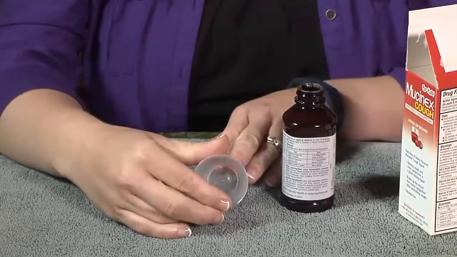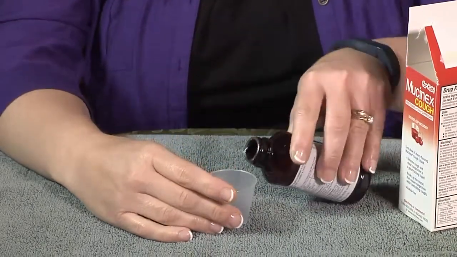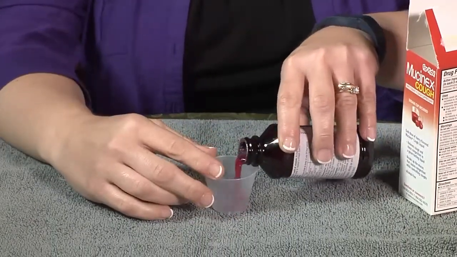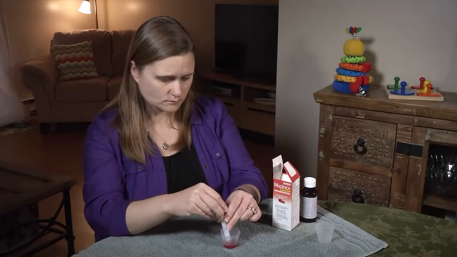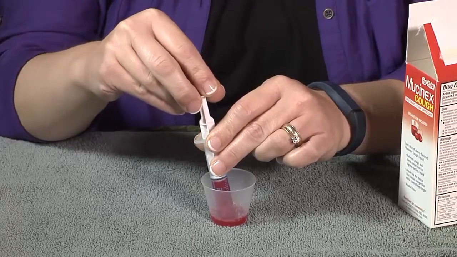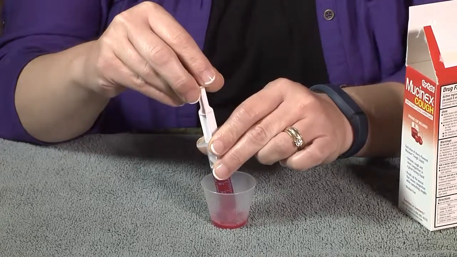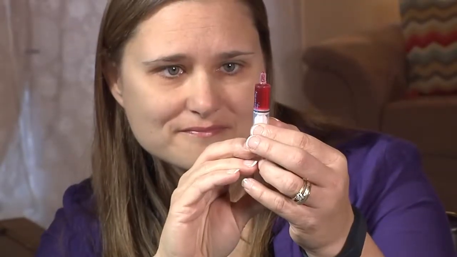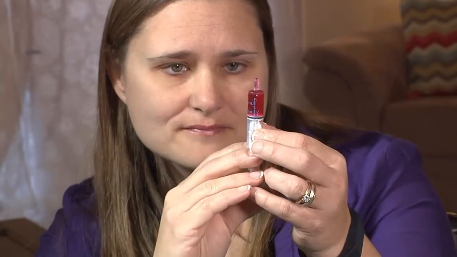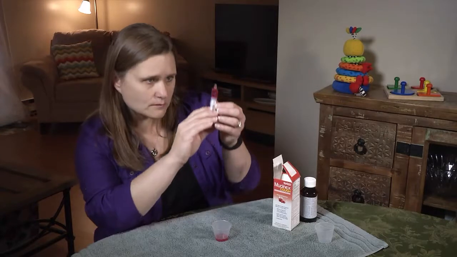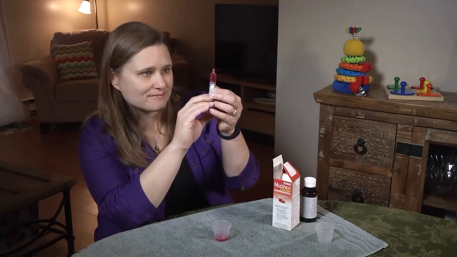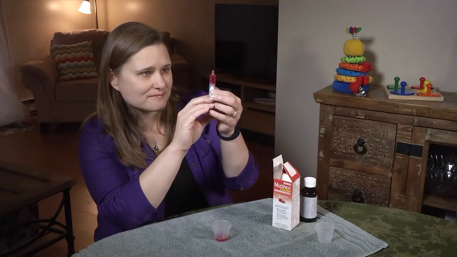If the bottle does not come with an adapter, pour a small amount of medication into a clean disposable cup. Place the tip of the syringe into the liquid and pull up on the plunger to draw the medication. The top of the plunger must be level with the line on the syringe that marks the right dose. You need to make sure the syringe tip is filled with the medication you need to give in order for the dose to be correct.